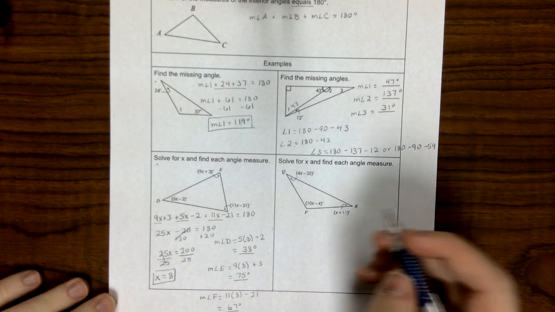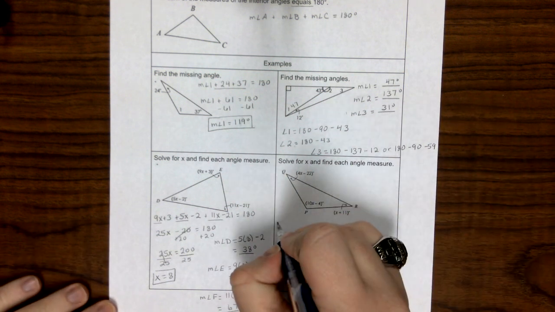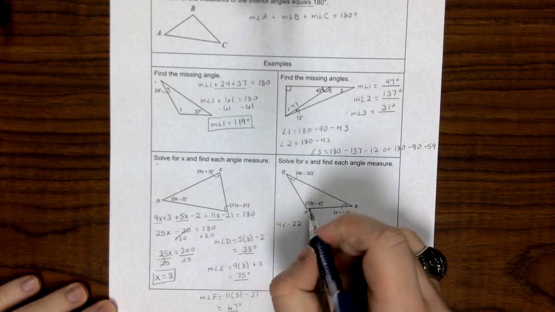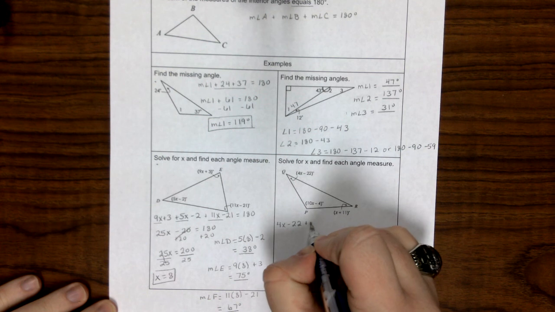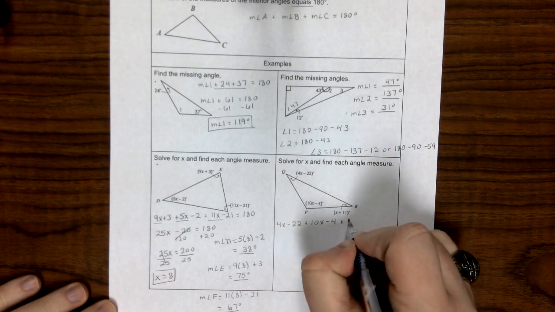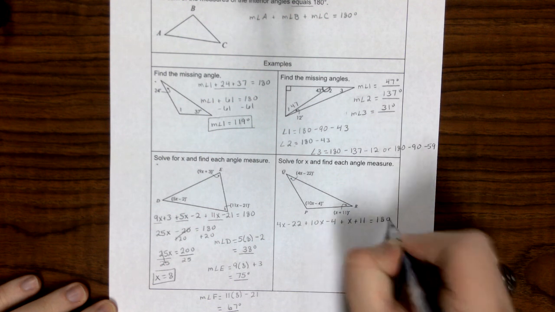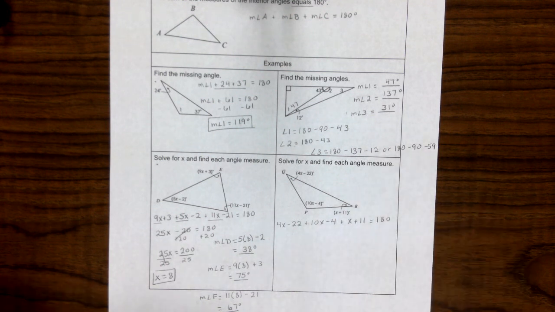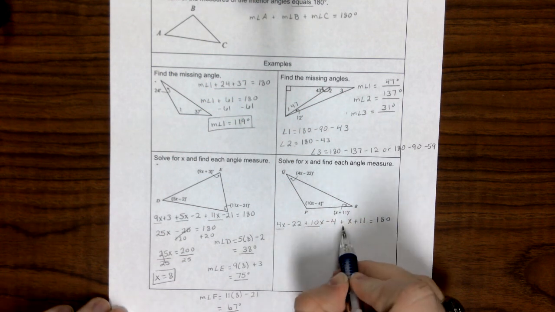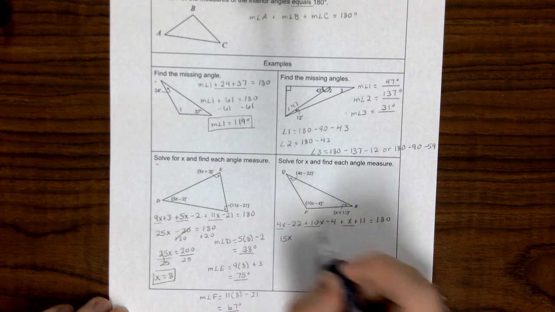Okay, let's do another one. So same exact thing, just different expressions. So 4x minus 22 plus 10x minus 4 plus x plus 11 equals 180. Combine our x's, 4x, 10x, and x gives you 15x.